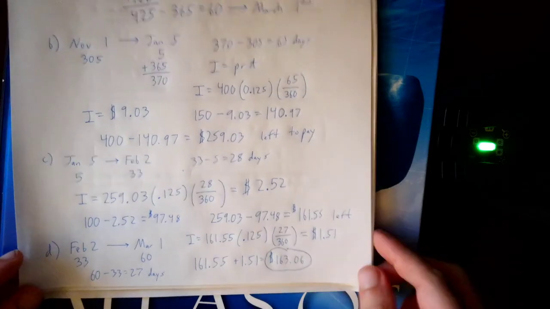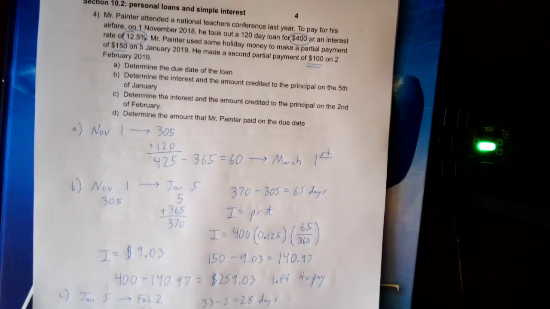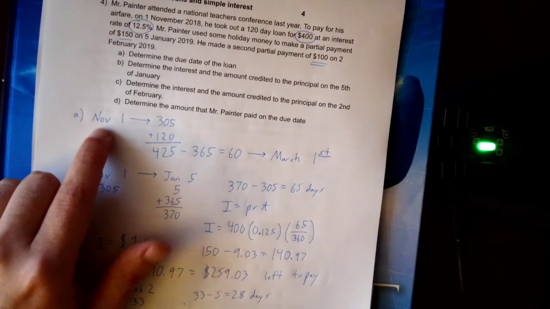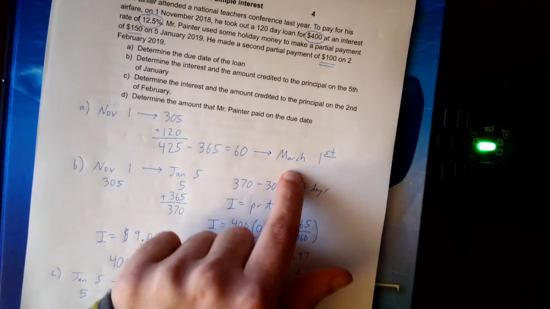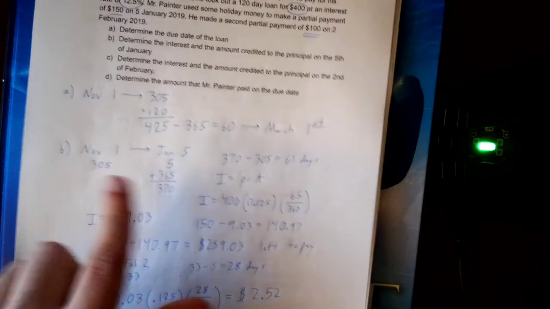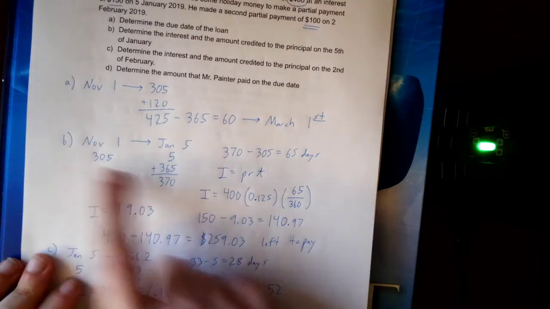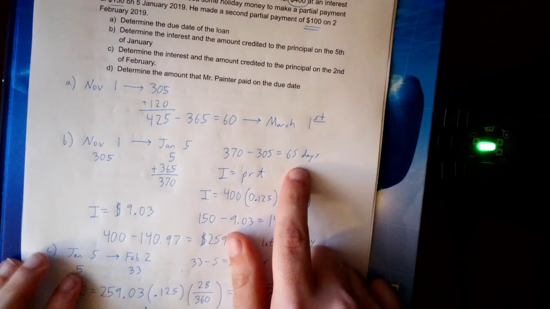Now, this example was long, lots of steps. Let's walk back through quickly. First, we have the initial date of the loan, and it's for 120 days. We determined that the 1st of March was the due date. Now, on January 5th, I paid some of my loan. We calculated that there were 65 days from November 1st until January 5th.